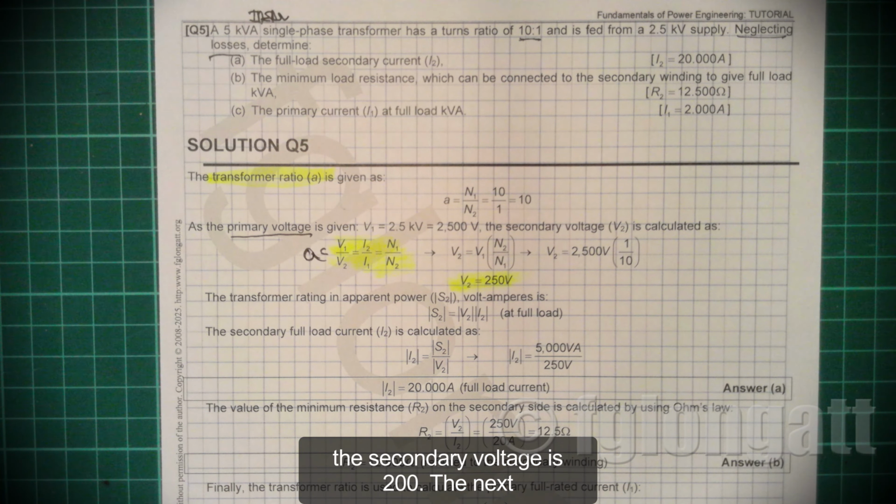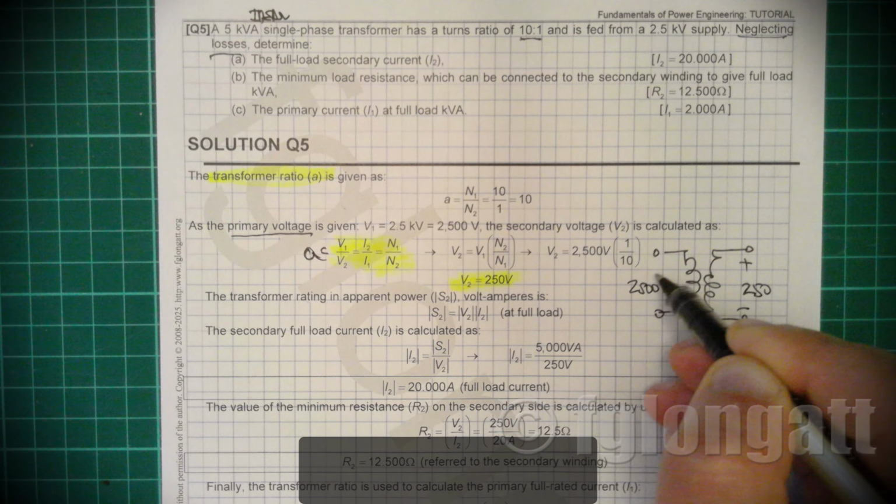Next step: this is a step-down transformer. We are going from a voltage of 2500 volts to a voltage on the secondary of 250 volts.